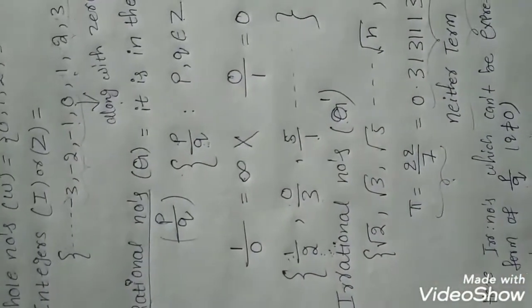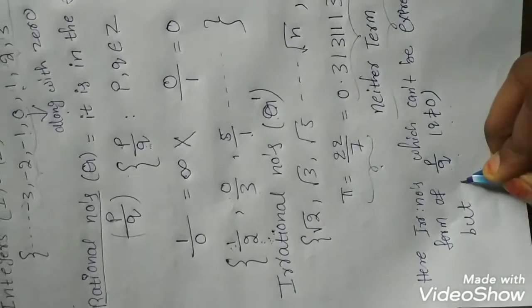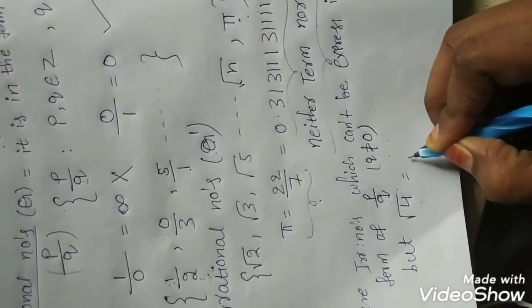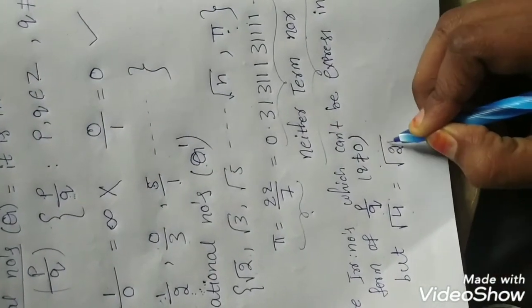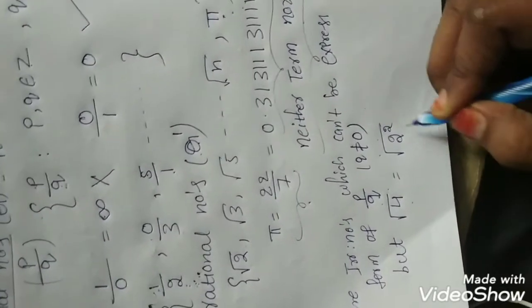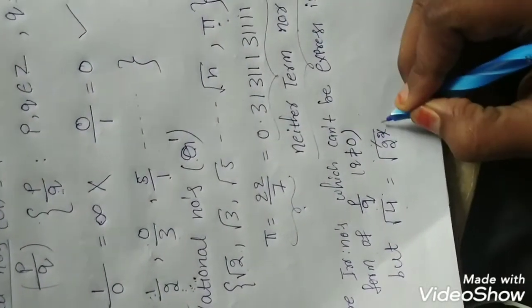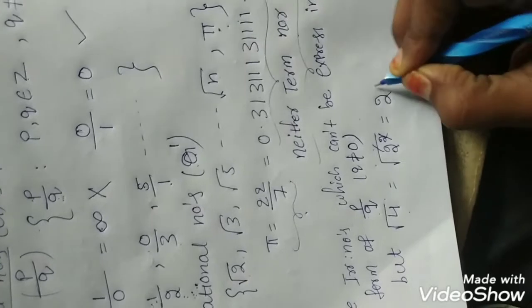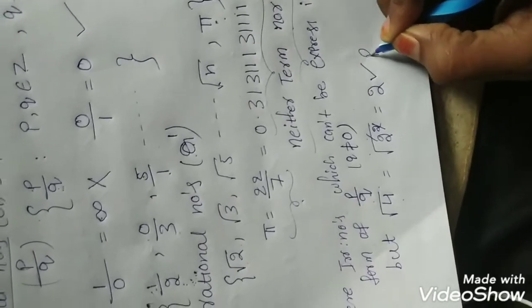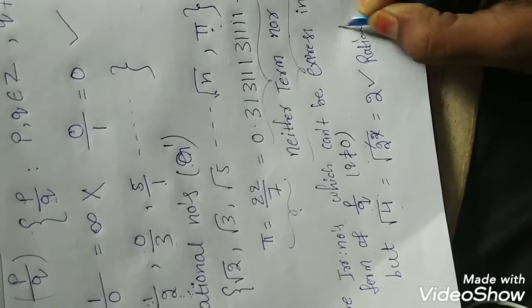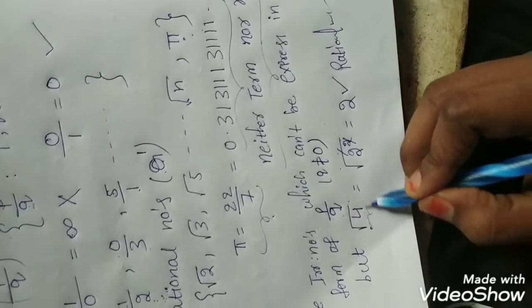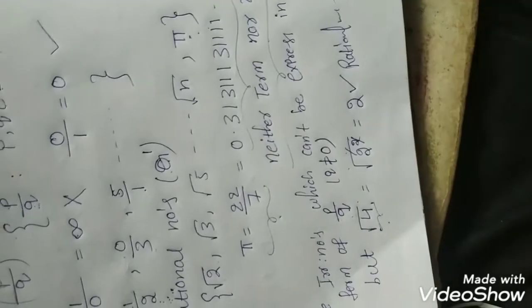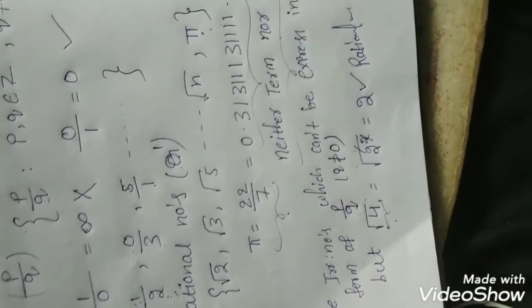But √4, what is √4? We know that √4 can be written as 2 square, right? So the square root will cancel, that is equal to 2. So this 2 is a rational number. So √4 is a rational number because √4 is equal to 2.